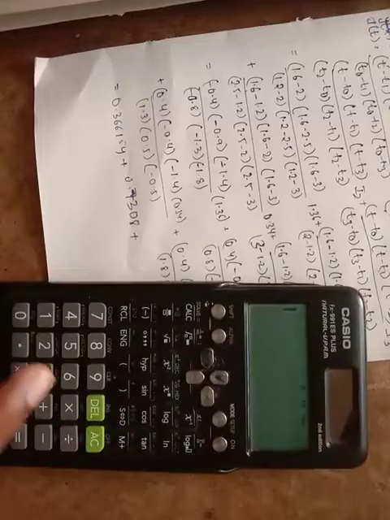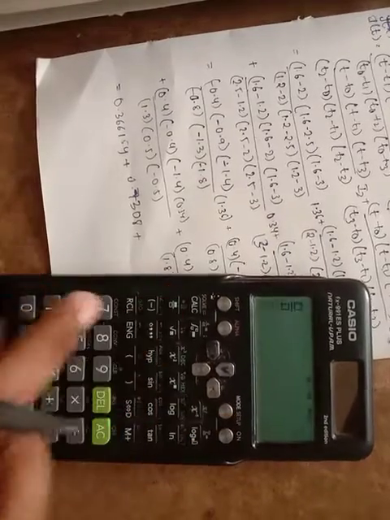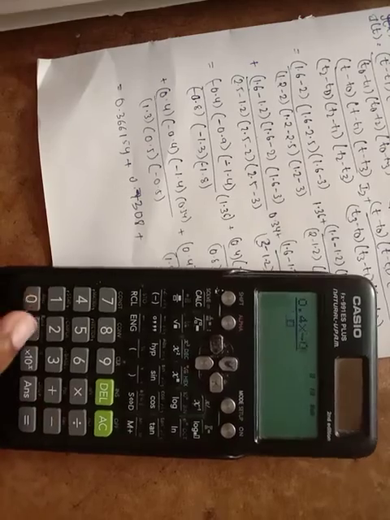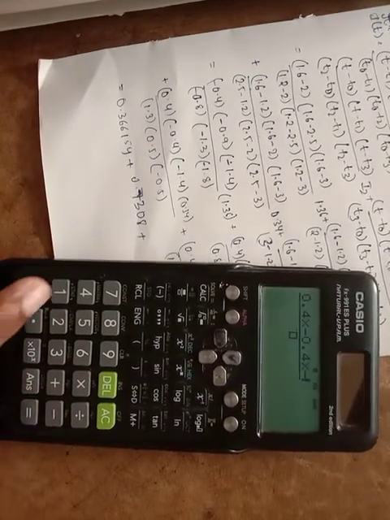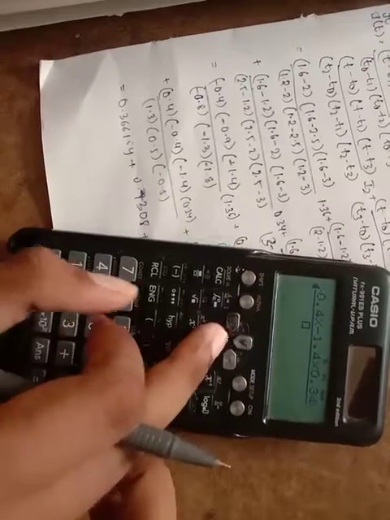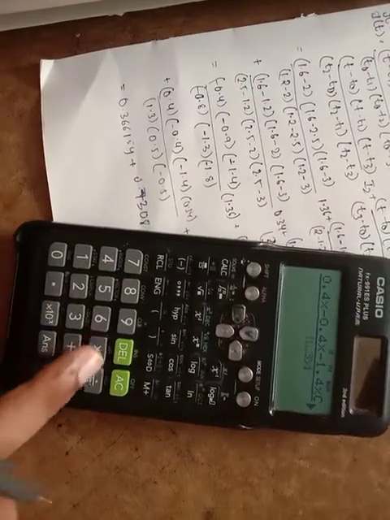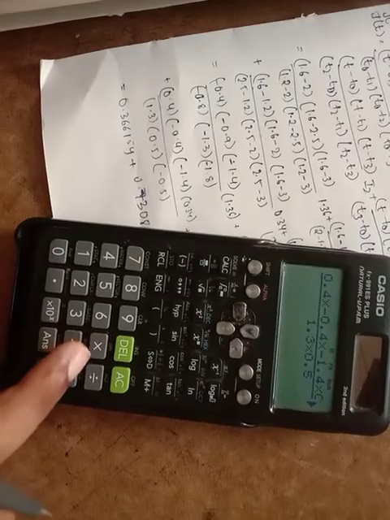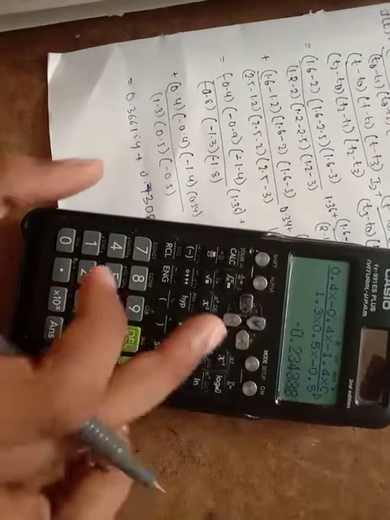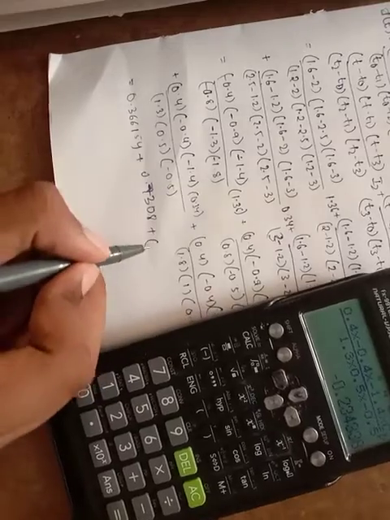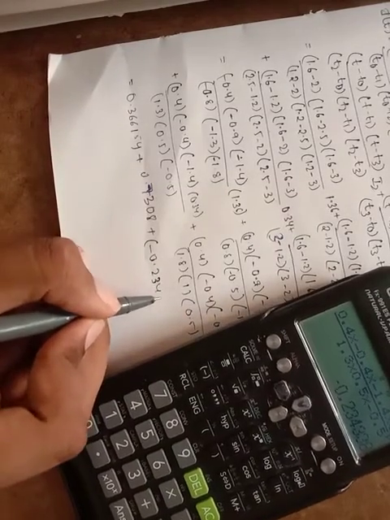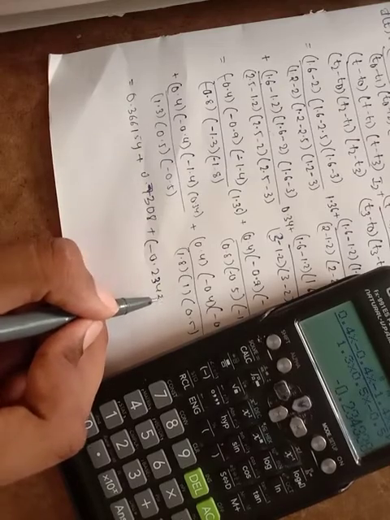0.4 into minus 0.4 into minus 1.4 into 0.34 divided by 1.3 into 0.5 into minus 0.5. This is equal to minus 0.23434.